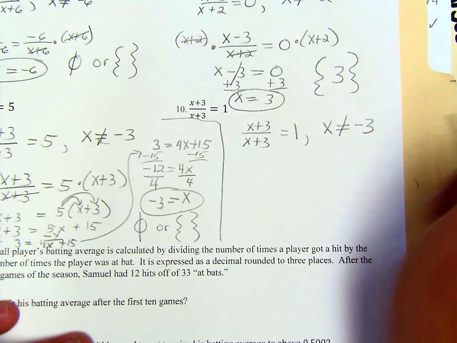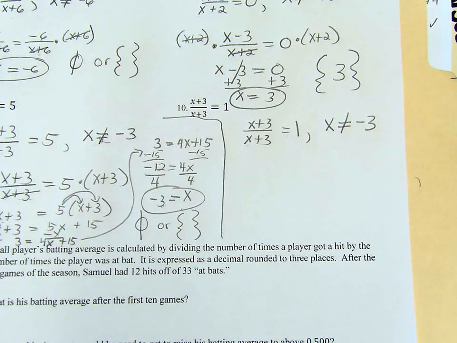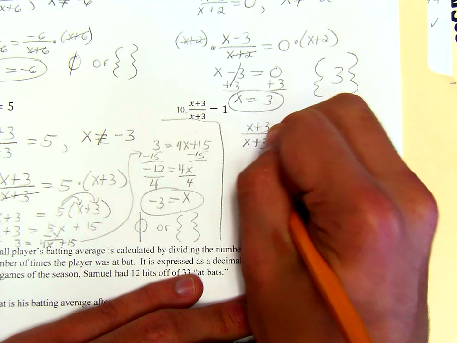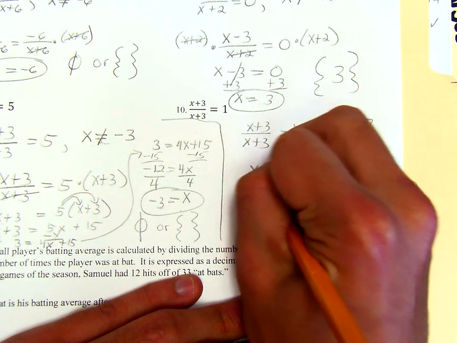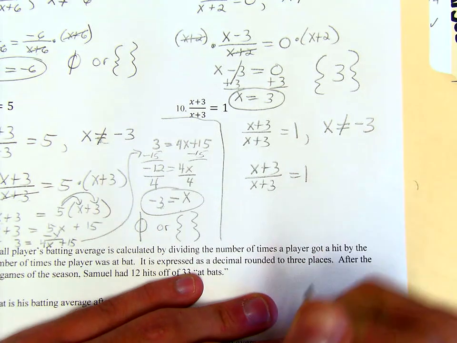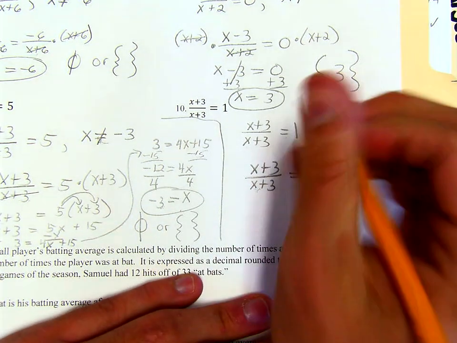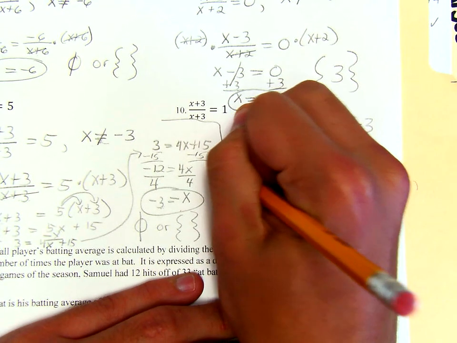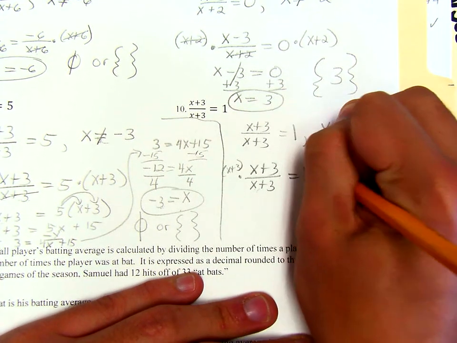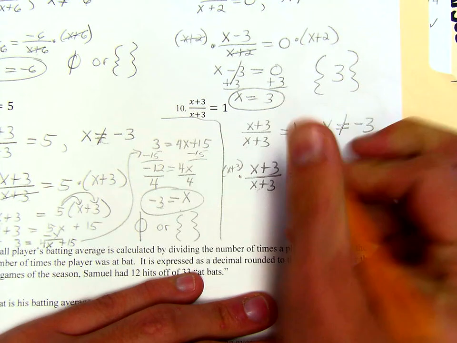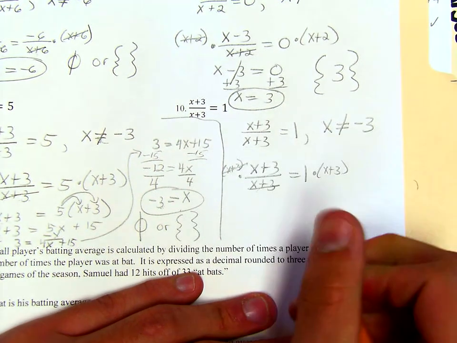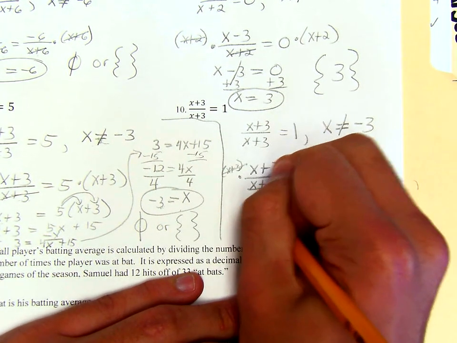So now I'm going to go through and solve this. So I have (x plus 3) divided by (x plus 3) is equal to 1. On both sides, I'm going to multiply by this common denominator. So I'm going to multiply by x plus 3. Here x plus 3 will cancel with this x plus 3. And we'll have that x plus 3 is equal to x plus 3.